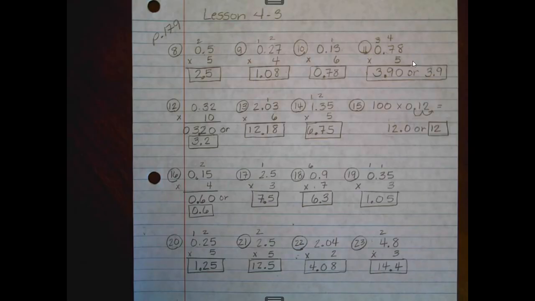Okay, boys and girls, here are my answers with my work shown for 12 to 23. If you notice, I did not use the models. I used the understanding of the fact that I'm really working this out as standard multiplication, where I'm multiplying two whole numbers, and then I'm going back and looking to see how many decimal places are in my decimal factor, and I'm placing those same number of decimal places in my product, okay? So here are my answers. If you have any questions, we can talk about it during our video chat session today.